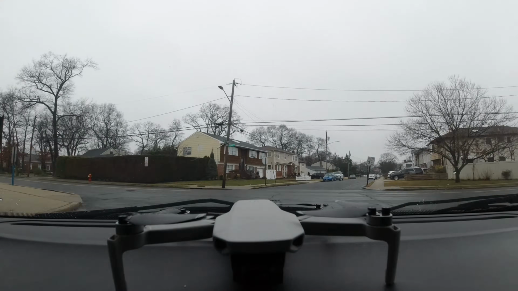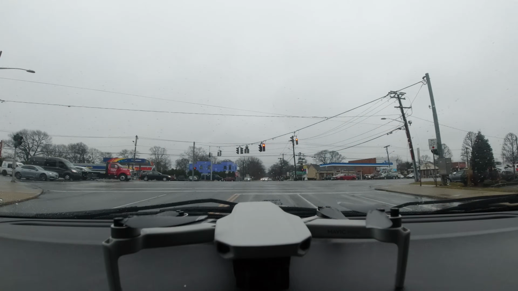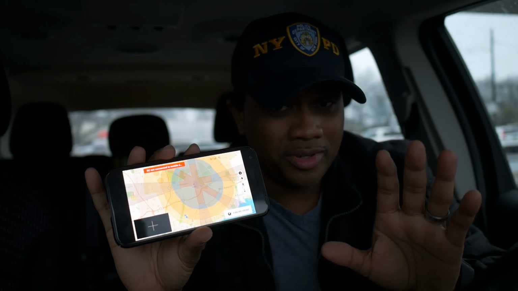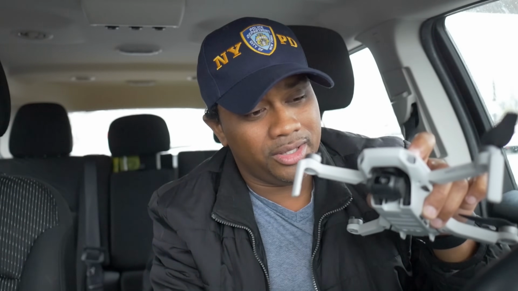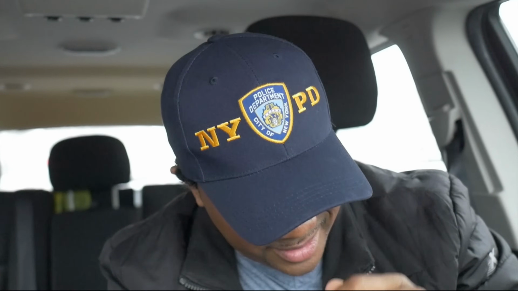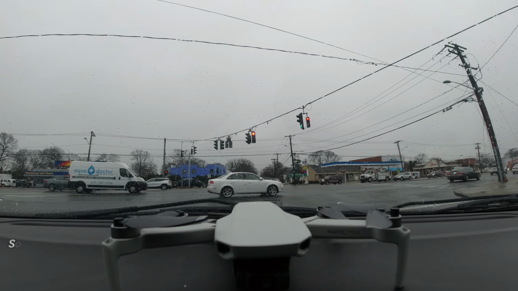Let's go for a little drive, area by area, checking out each zone, trying to fly in it, see what the results are, and go over the rules and regulations that apply to it so that you can understand your airspace very clearly and you know when and where and how you can fly this before one of these guys approach you.